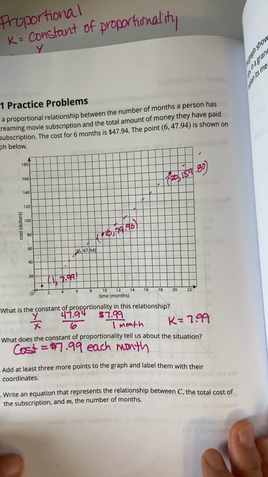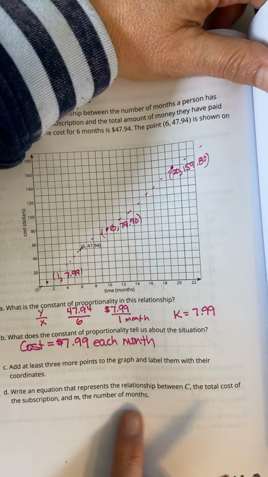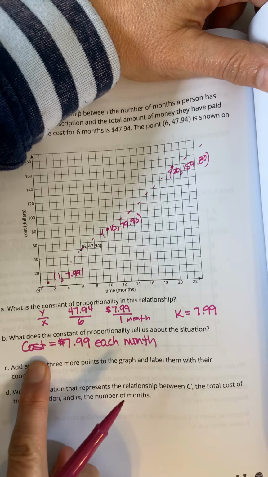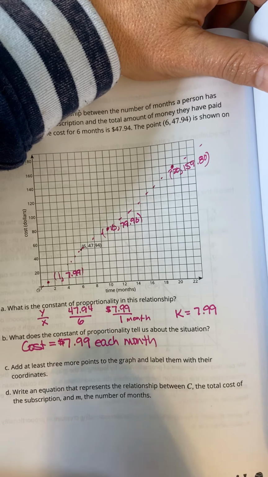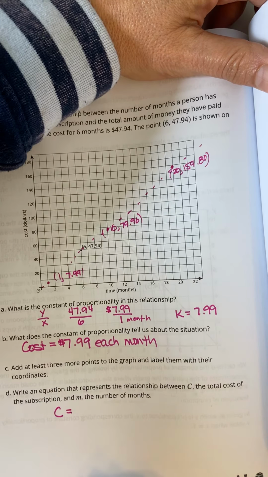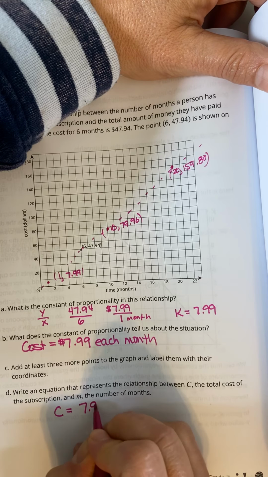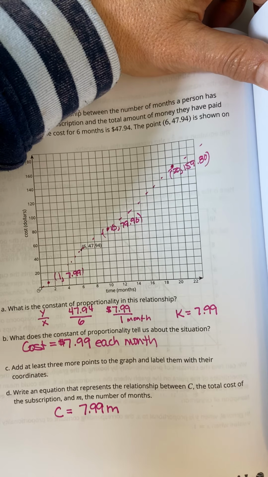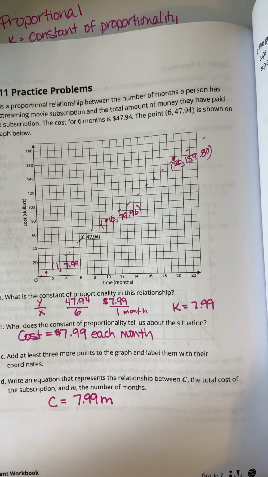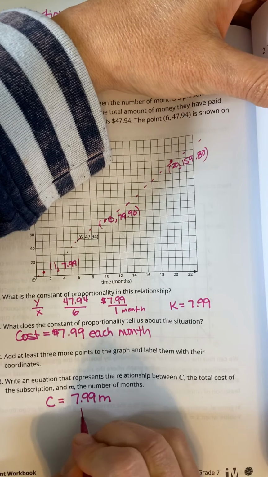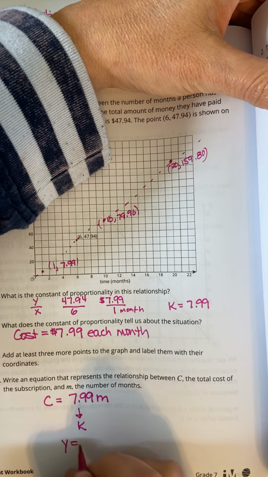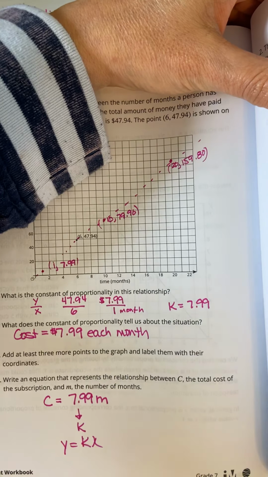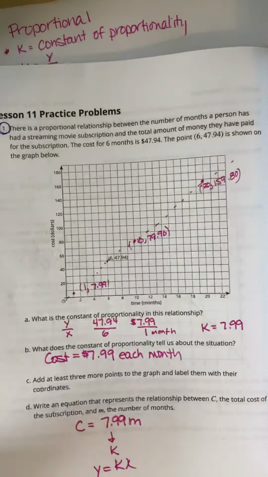Okay. And then the last part says write an equation that represents the relationship between C, the cost, and M, the subscription. When I said, what did the constant of proportionality mean? It means the cost was equal to 7.99 times the number of months. So that would be my equation for this. Okay, so that was a question that a lot of people got wrong or got parts of it wrong. Because remember, this is my K, and it's in the y equals kx form. So I substitute that in, but they use C and M instead of y and x. Okay, so that was one of the ones.